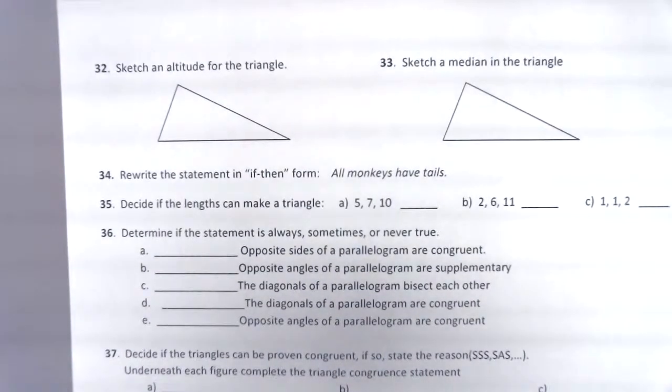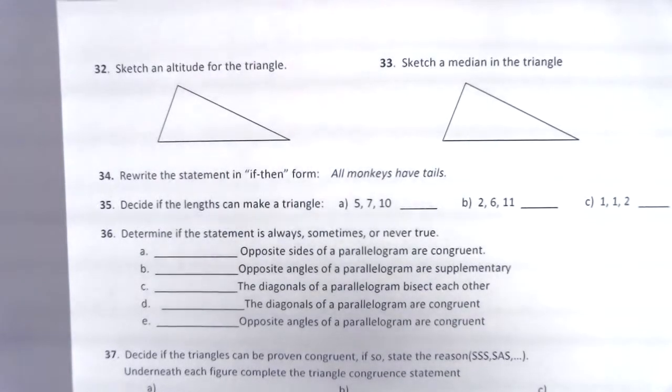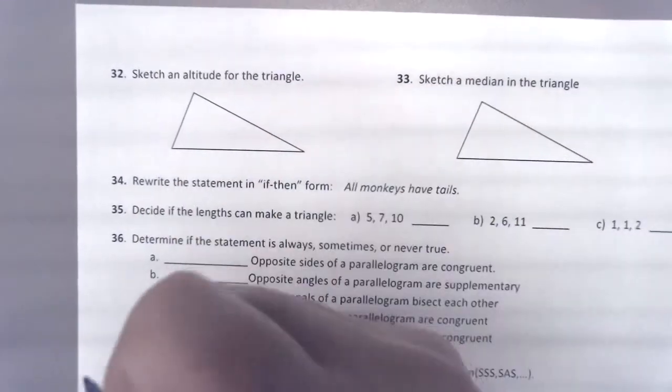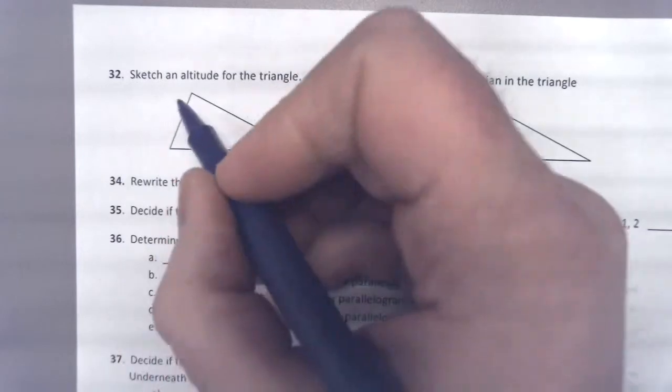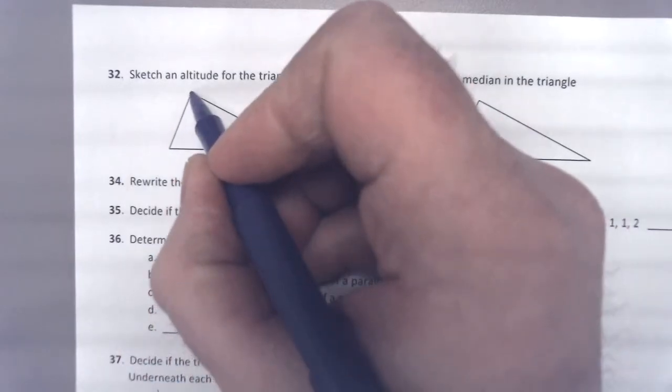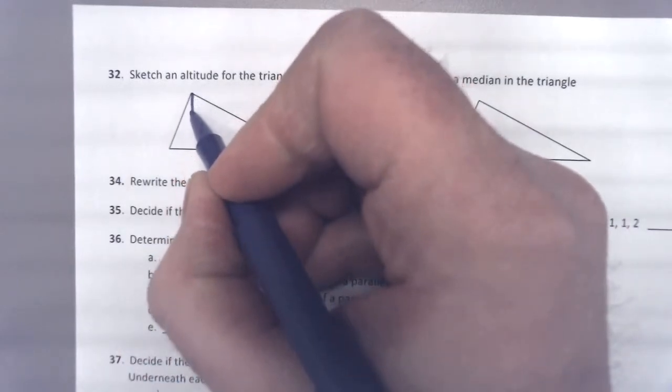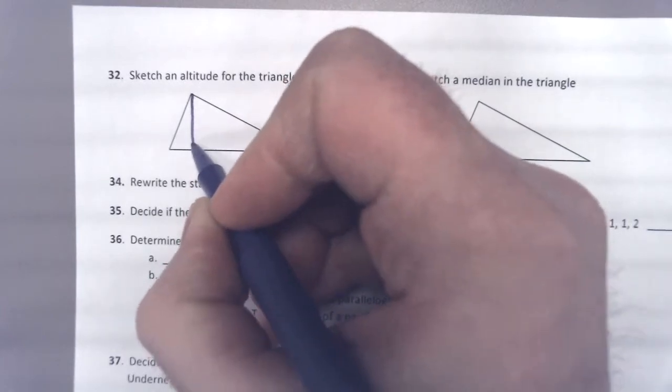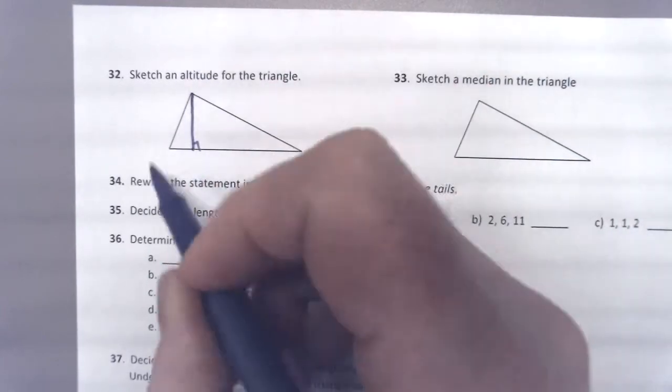Hi, we're on page 3 of Geometry Semester 1 Review. First question here asks us to sketch an altitude of a triangle. Well, an altitude is going to go from the vertex to the opposite side, and it has to be perpendicular to it. So that would be an altitude.